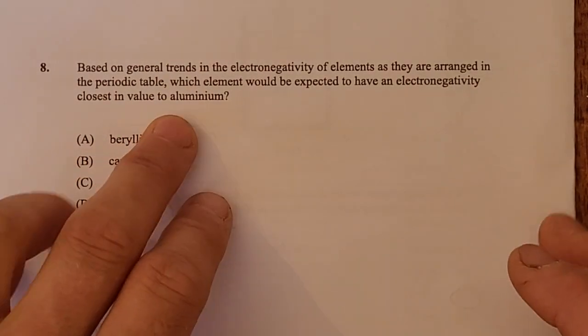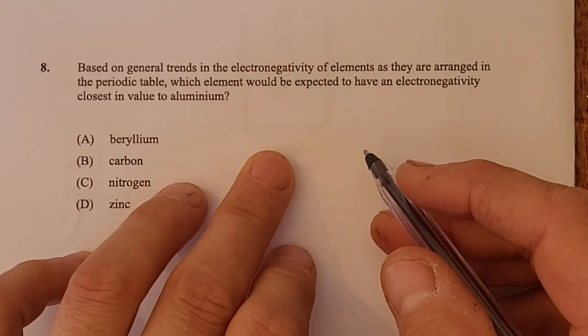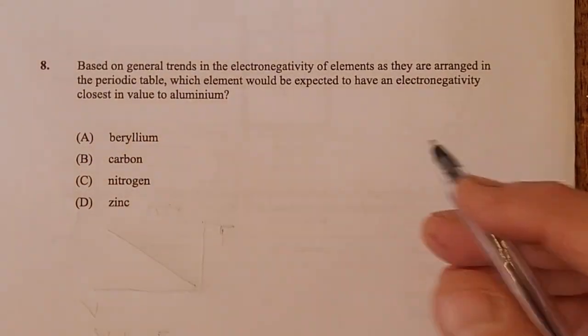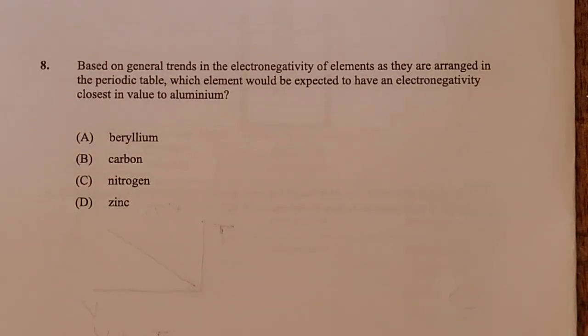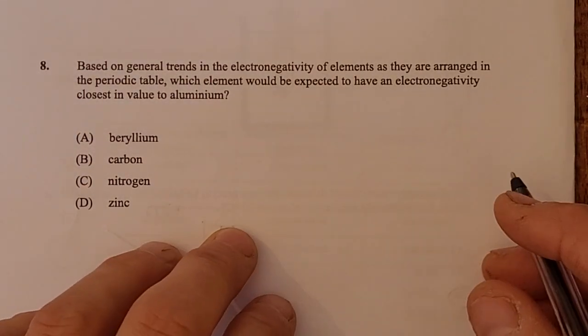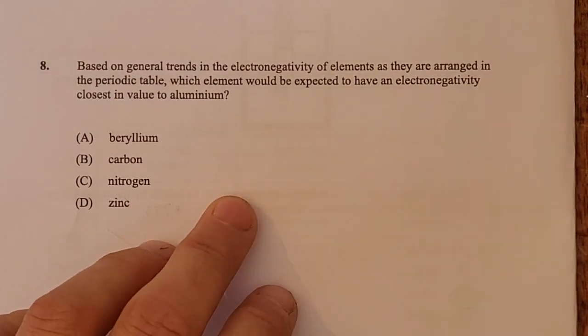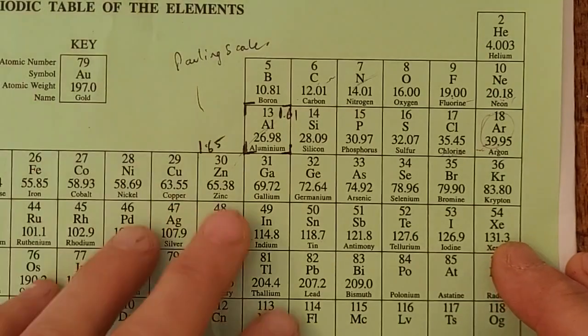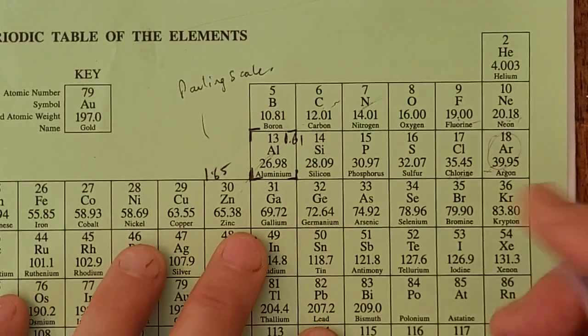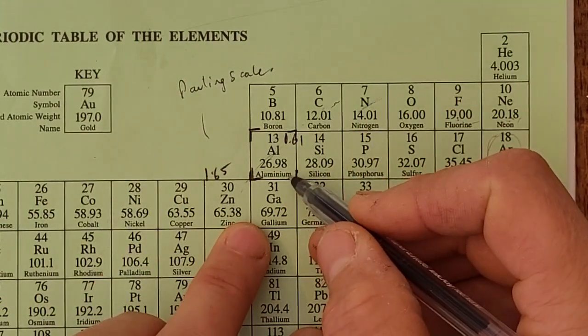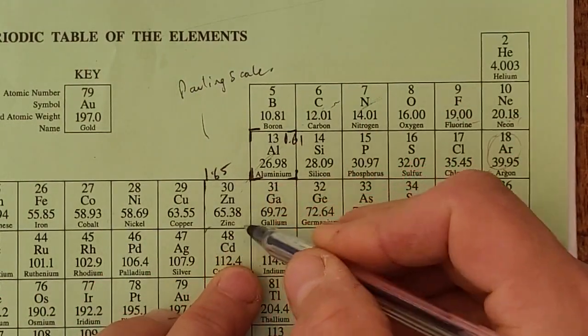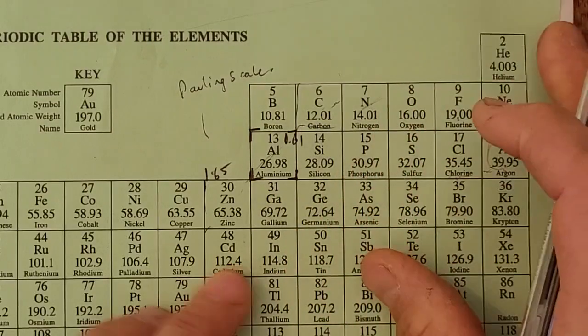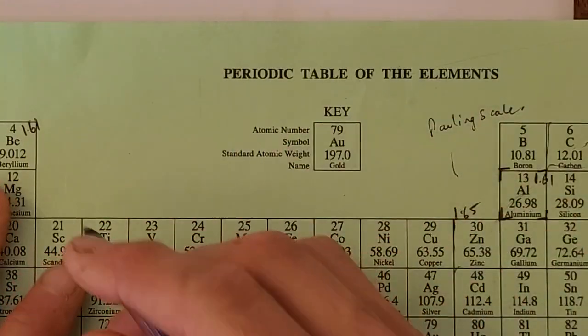Right, based on the general trends in electronegativity, they're arranged in the periodic table. Which elements would you be expected to have? Right, so if we have a look at, that's right, I looked at this before, and so here's aluminium. They want you to compare zinc, carbon, and beryllium.